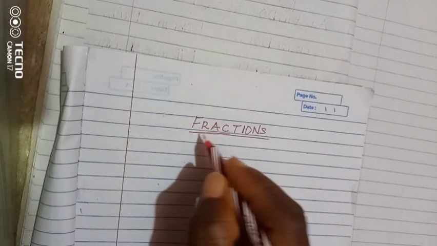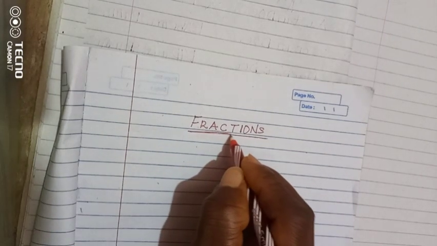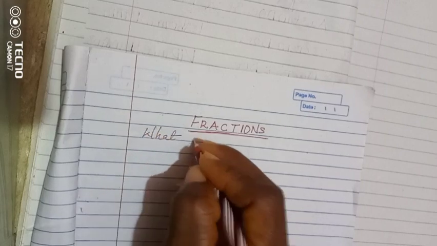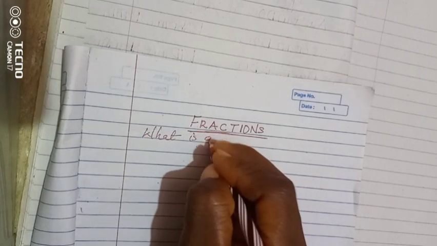Hi guys, in this video we're going to focus on fractions. So let's start with this simple topic on algebra fractions. Now if you are asked, what is a fraction?